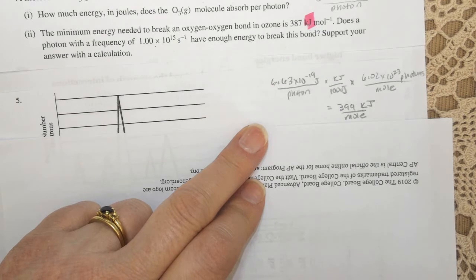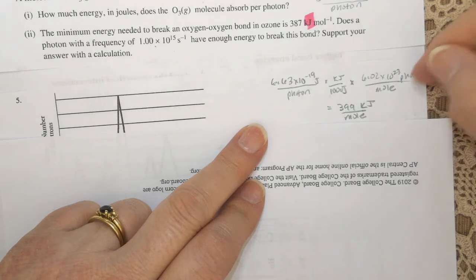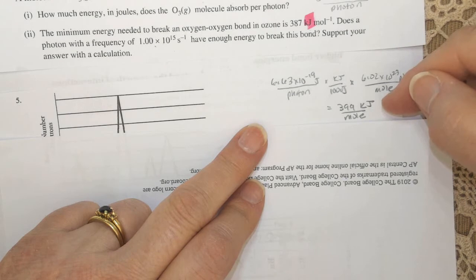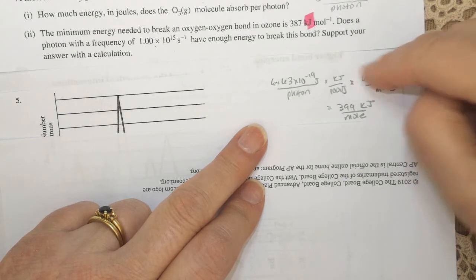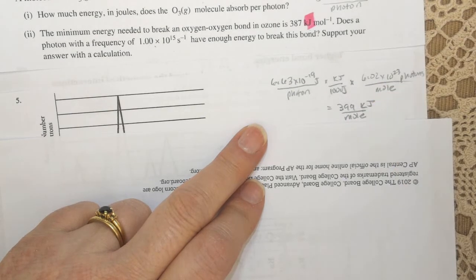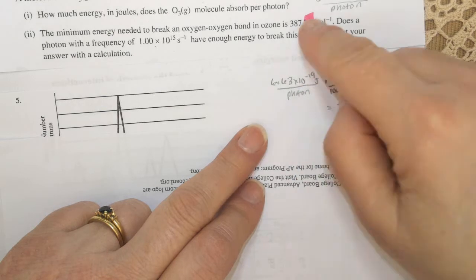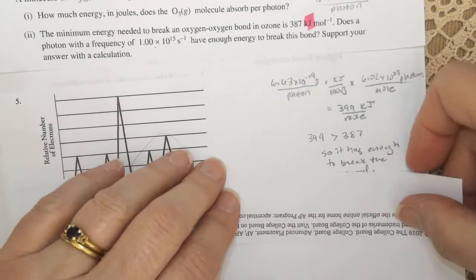And then that's per photon. You want to know per mole. And you're like, mole? Well, mole is a word for 6.02 times 10 to the 23rd of anything. So that's how many photons are in a mole of photons. When you do that, you get that there are 399 kilojoules per mole in that photon. So does that photon have enough energy to break that bond? Yes, because it's greater. Yay!